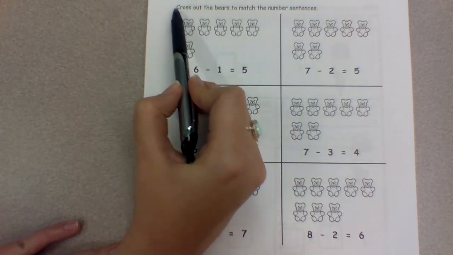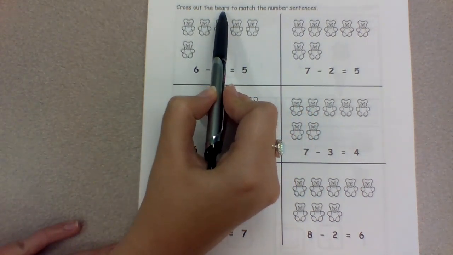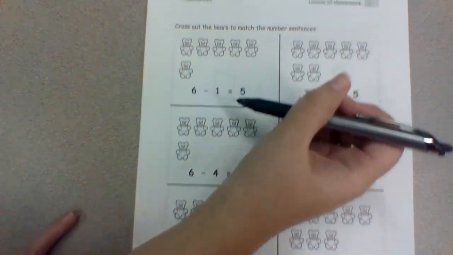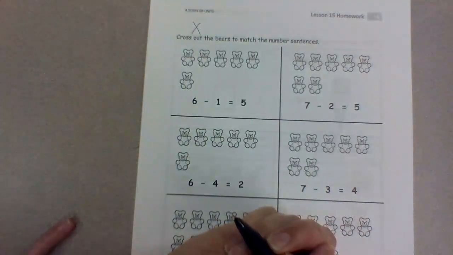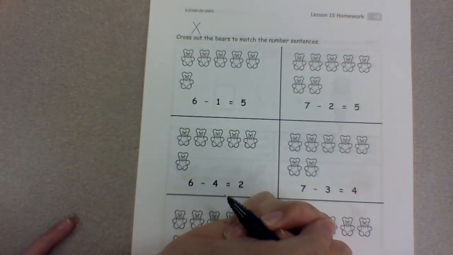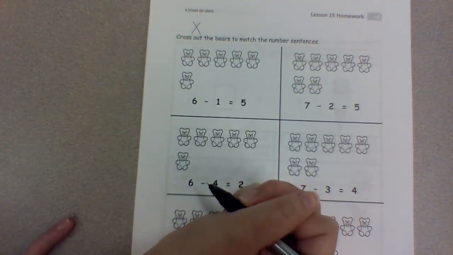So it says to cross out the bears. So remember that when we cross something out, we are going to put an X on it. That shows that something has been taken away or is no longer there.